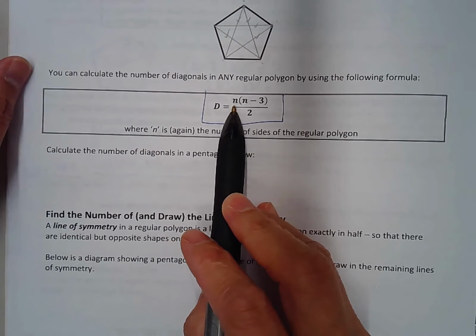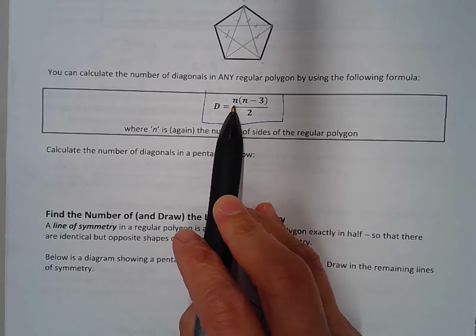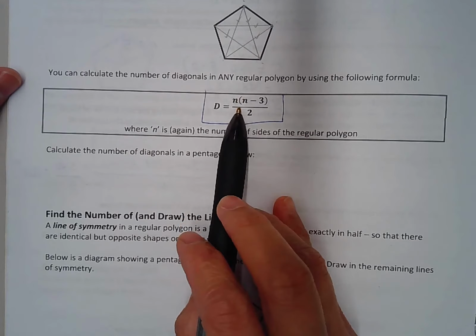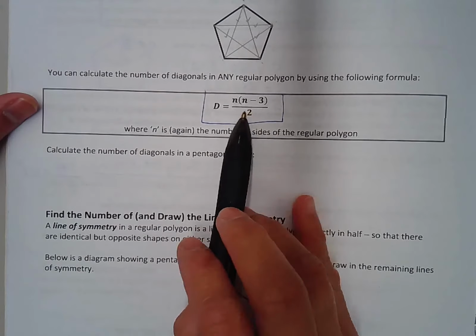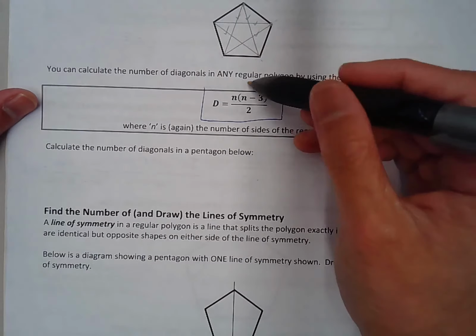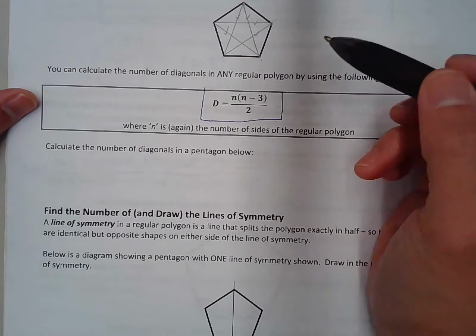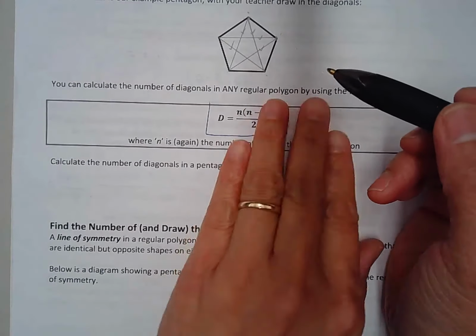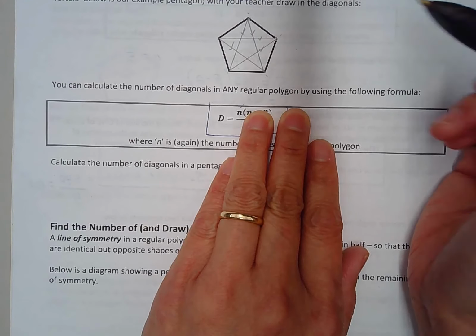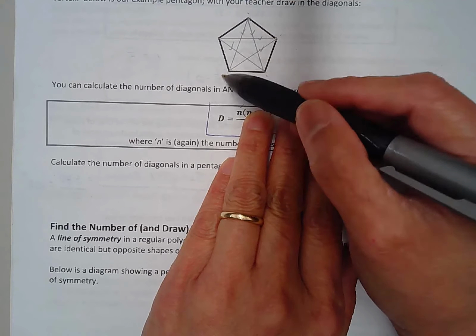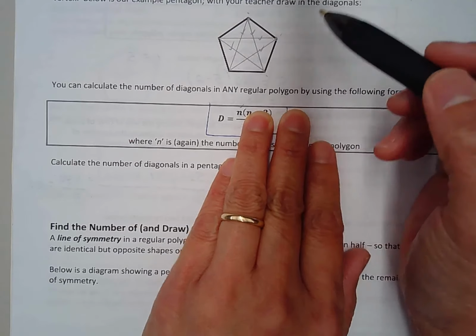What does the n represent? The number of sides. And then n times the number of sides again, minus 3, and then divided by 2. Now, I'm going to try to explain why that is. The n is the number of vertices, right? The number of sides, the number of vertices.